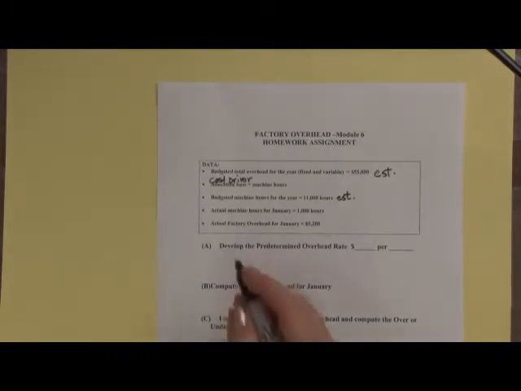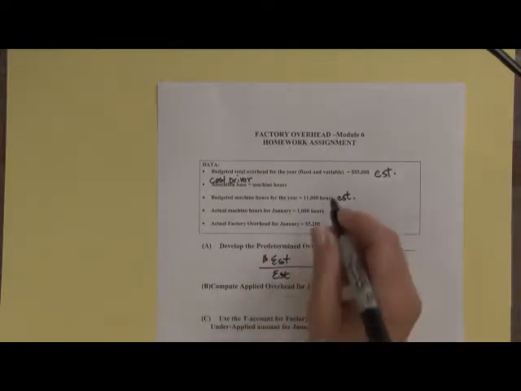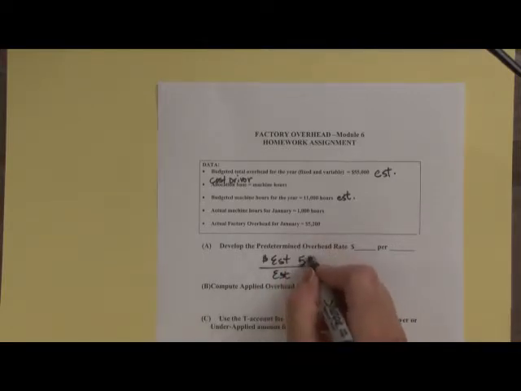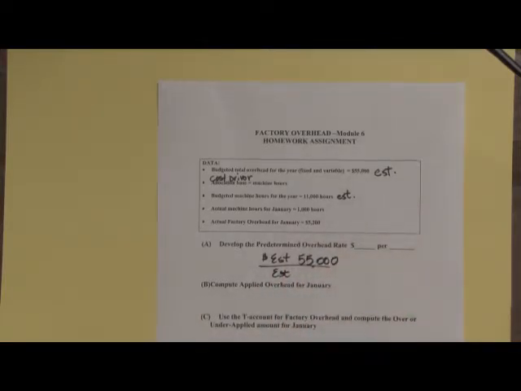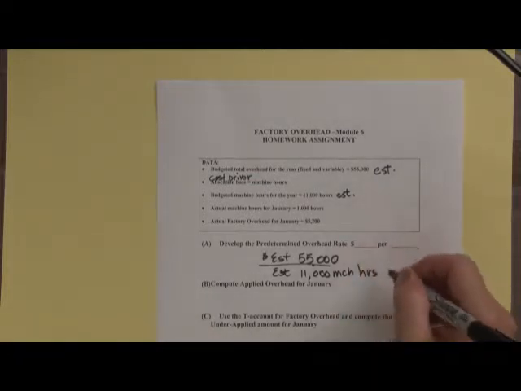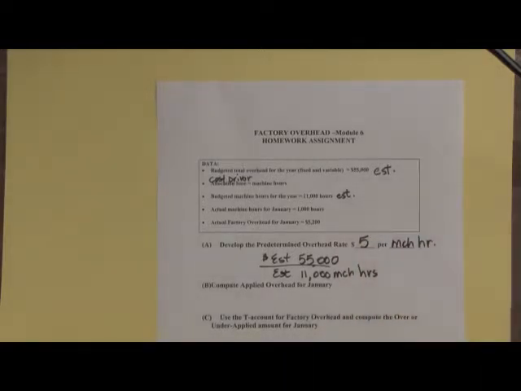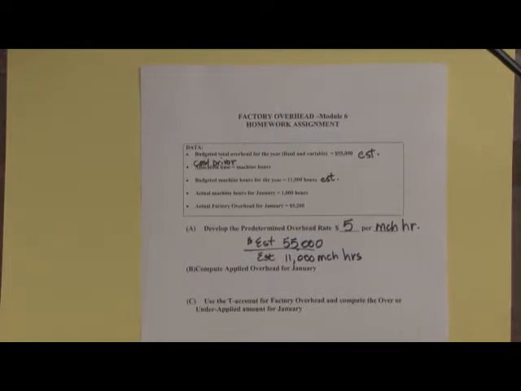First, in Part A, it says, let's develop the predetermined overhead rate. Well, remember, we're going to take 2 estimates. We're going to take our estimate for factory overhead for the year, $55,000, and we're going to also use our estimate of machine hours that we will be planning to have in the upcoming year, and we get a rate of $5 per machine hour. This is called the predetermined overhead rate, and this is, again, calculated before the year begins.